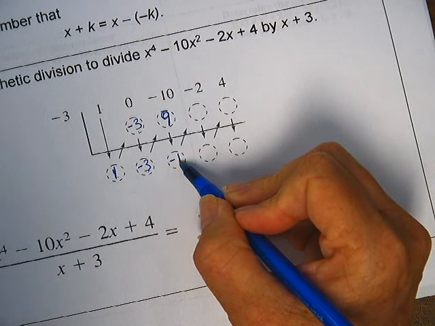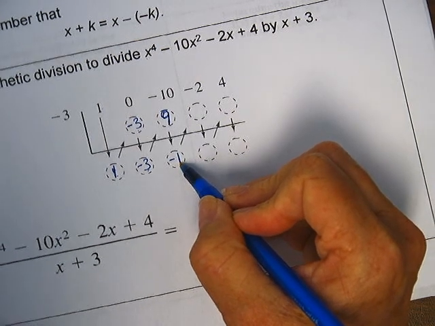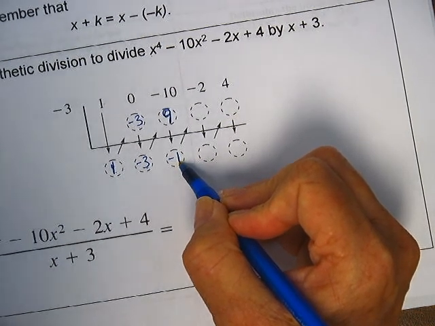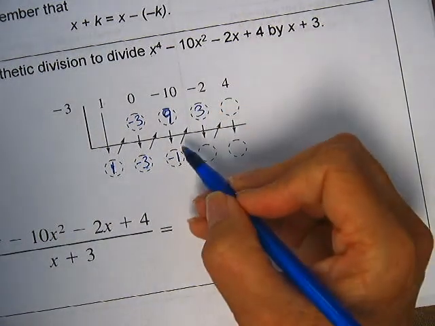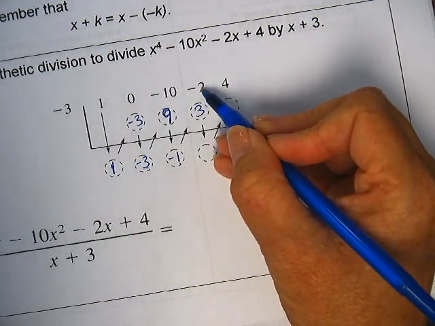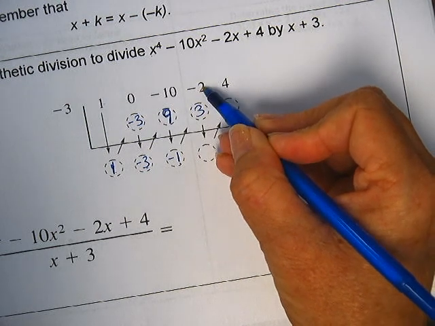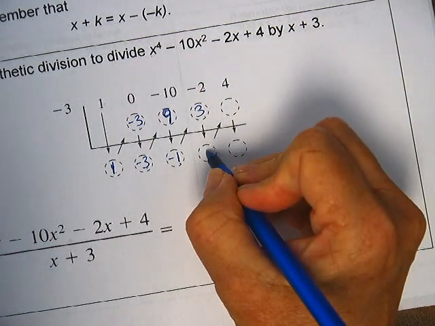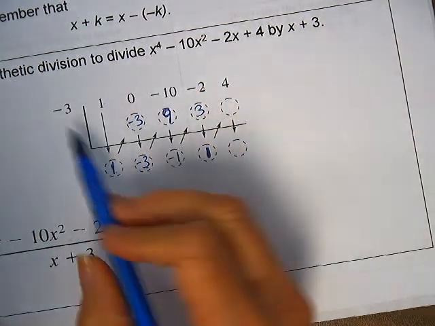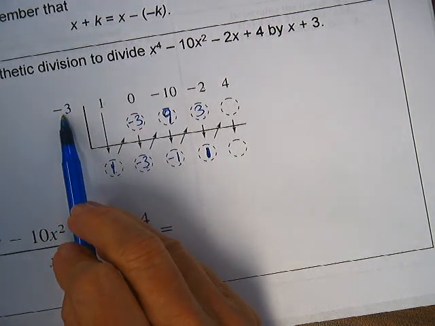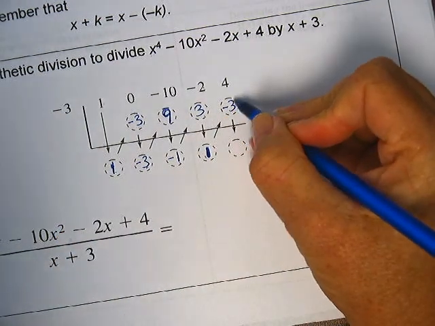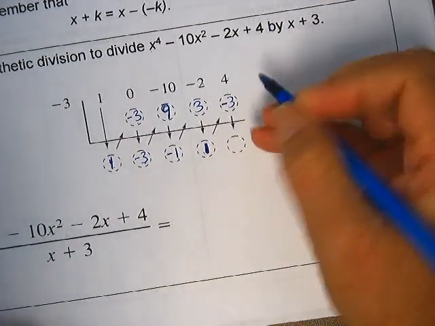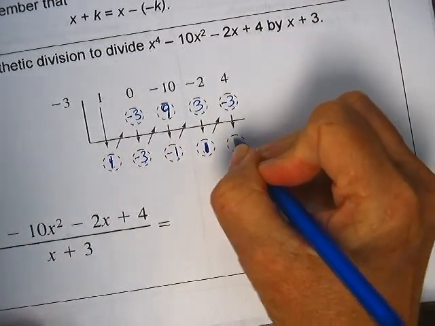Write that down below. And again, we take this now and multiply by what's on the left. Negative 3 times negative 1 is a positive 3. Add the terms in the column. So negative 2 plus 3 gives us a positive 1. And now we multiply one last time. Negative 3 times 1 is negative 3. And add in the column. 4 plus a negative 3 is a 1.